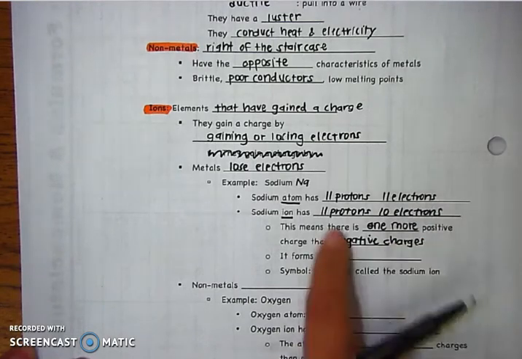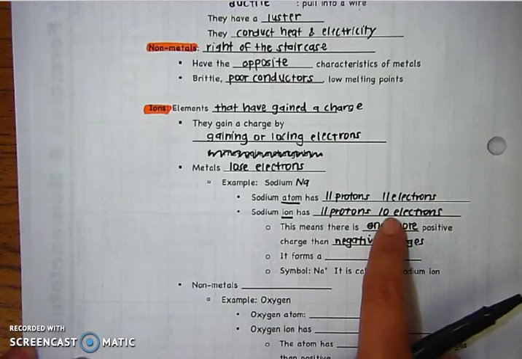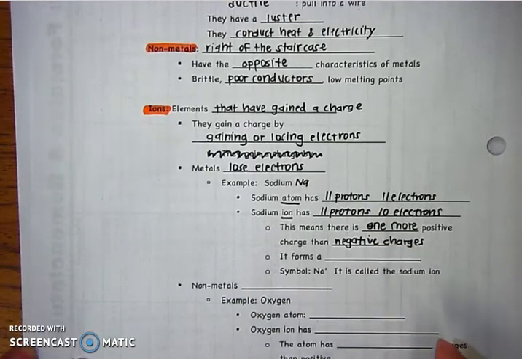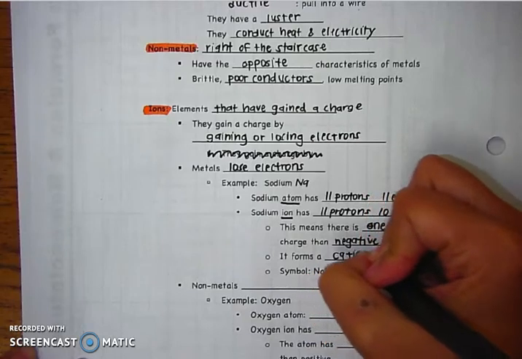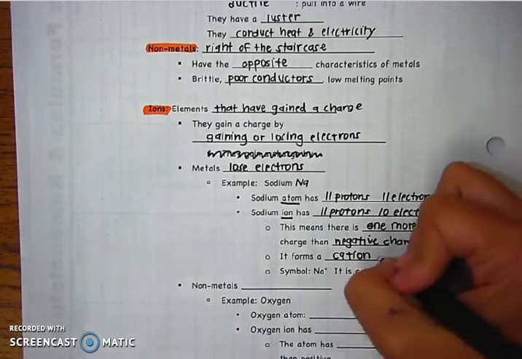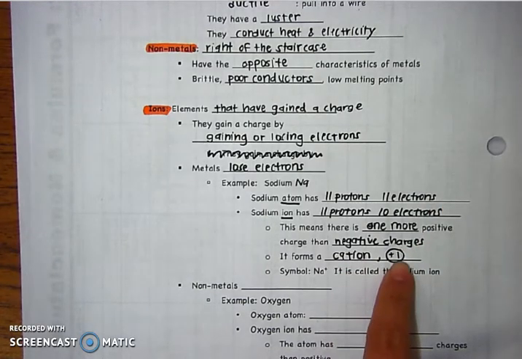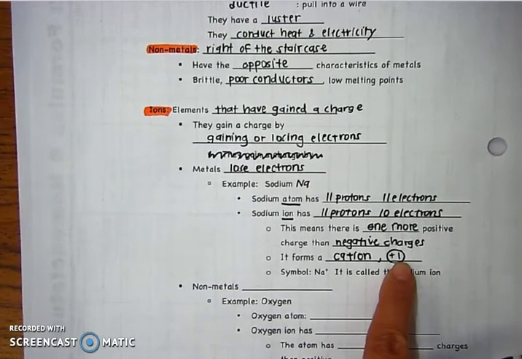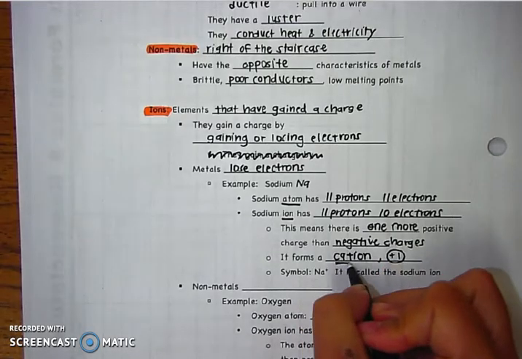Okay, so if you look at here, we have 11 protons and 10 electrons. So we have one more positive charge than a negative charge, and we would say that it forms a cation. If something has a positive charge, we always call this ion a cation. The charge could depend upon the element. It could have a positive 2 charge, it might have a positive 3 charge, but we do know that if there's a positive charge, we are always going to call it a cation.